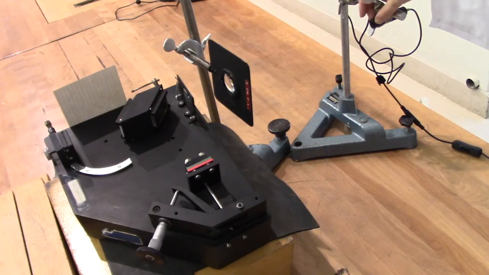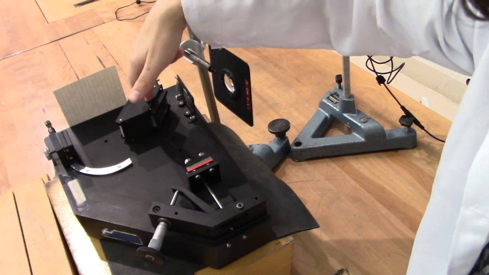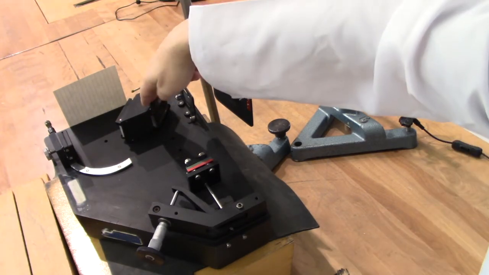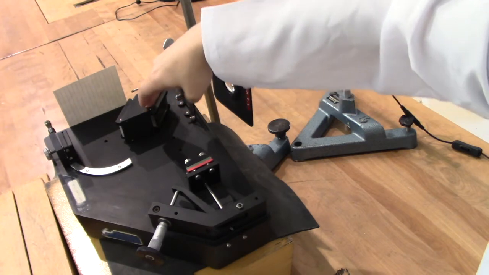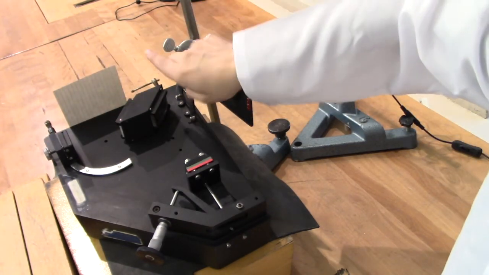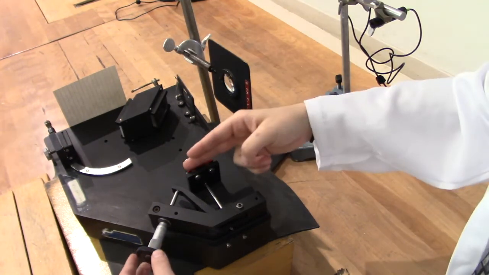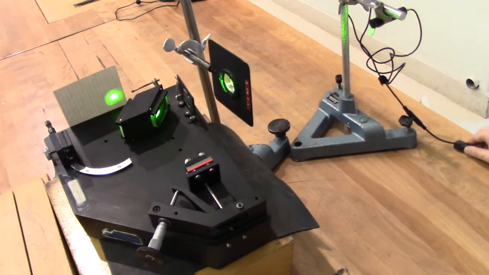Here we have a laser that shines into the interferometer apparatus. It hits the beam splitter here. Half the light's going to bounce to this mirror and back. Half the light is going to bounce to this mirror and back. And then the light's going to shine out that way. Using this knob down here, we can move this mirror back and forth. And here is the resulting interference pattern.